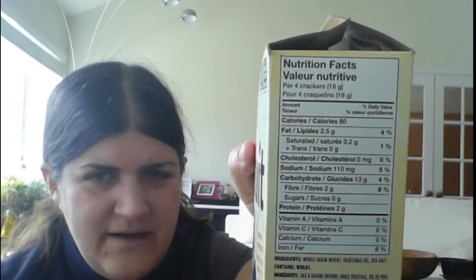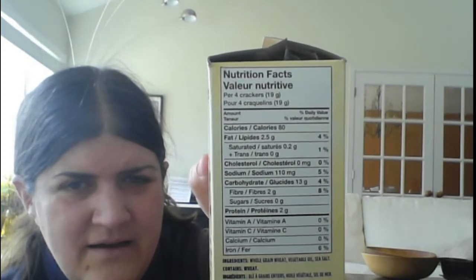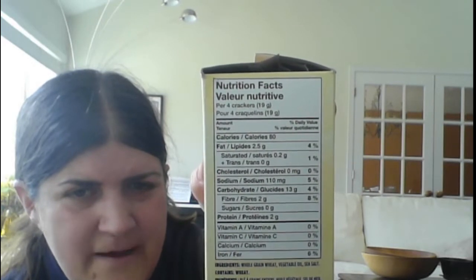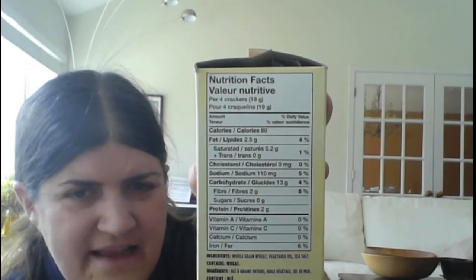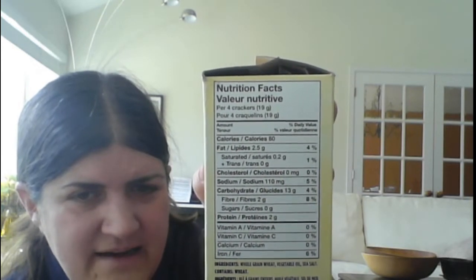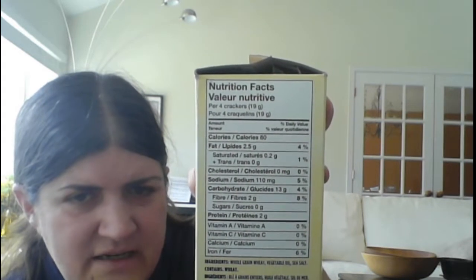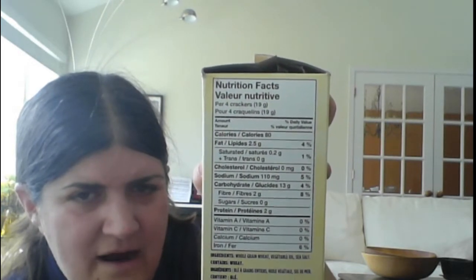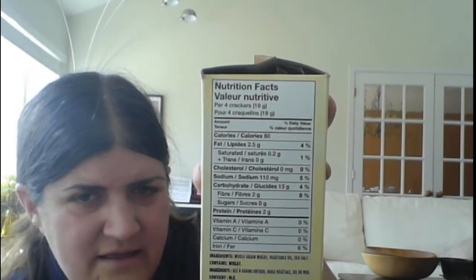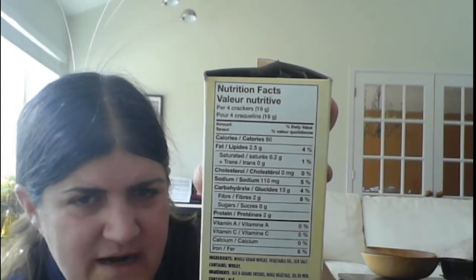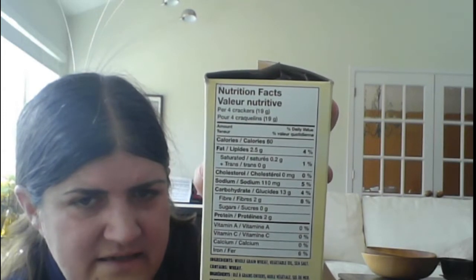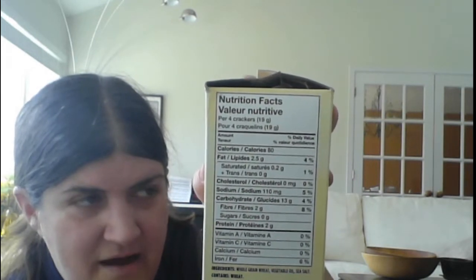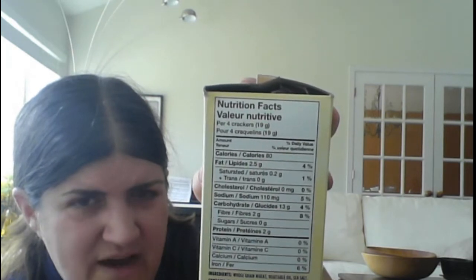Now, something else that we want to note: one thing I often ask is to do a quick calculation and see how the label lines up, adding up the protein, the carbohydrate, and the fat from a calorie content perspective. So I see 2.5, I see 13, but 2 of those grams is fiber, so it's actually 11. And I see 2 for protein. So 2.5 times 9 is going to add up to 22.5.